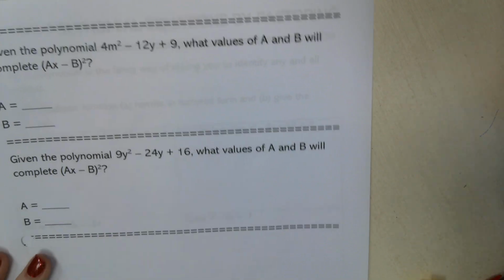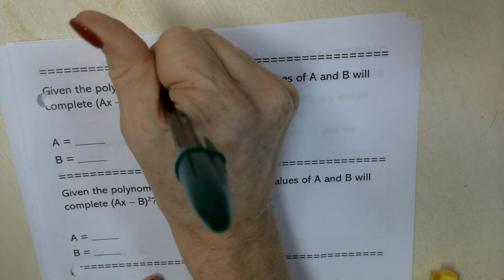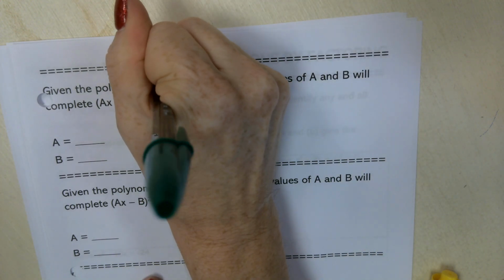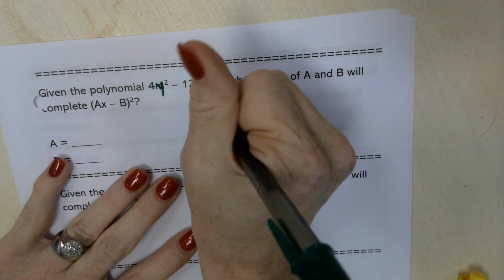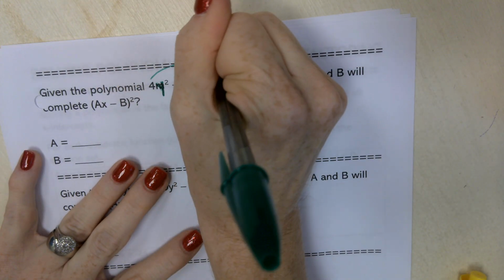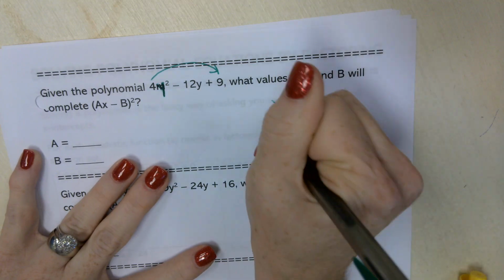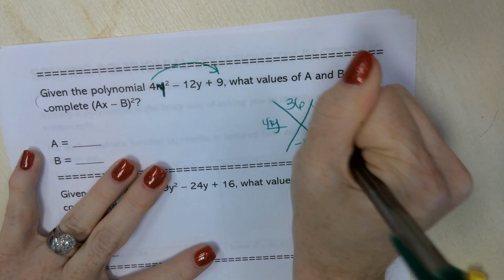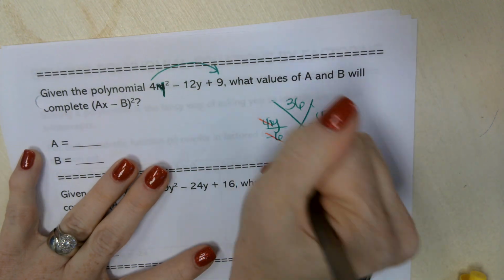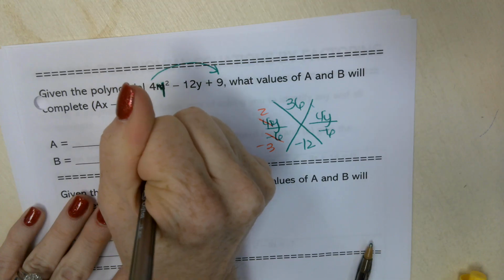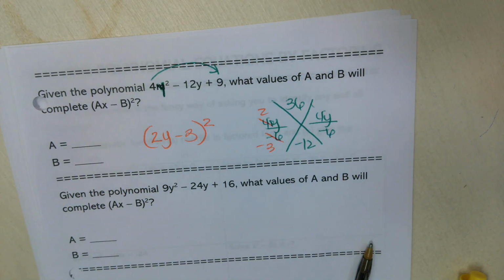Okay? Now, I just factored this one. Also, change this m squared to a y squared. Sorry about that. Just change that to a y. Now, when I factored this, I did the 4 times 9. That gave me the 36, the negative 12. Here, I had 4y, negative 6, negative 6. And both of these factored into 2 over negative 3. So 2y minus 3 squared.